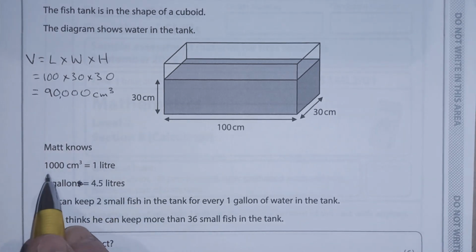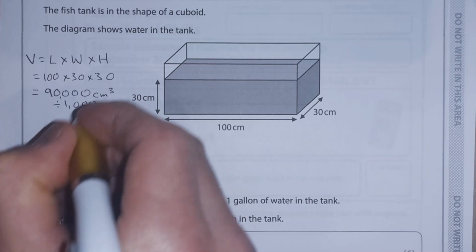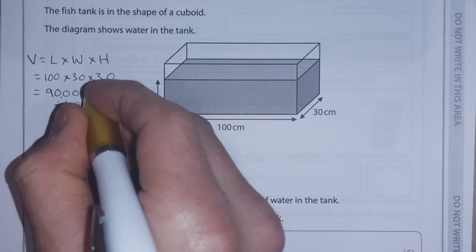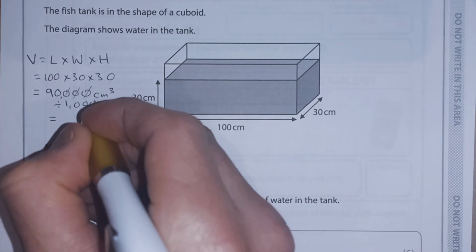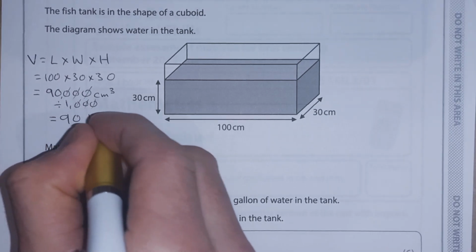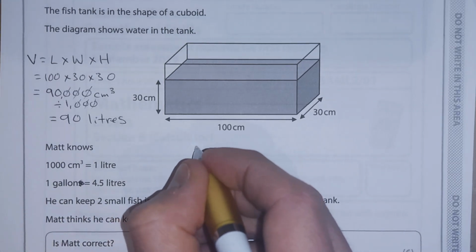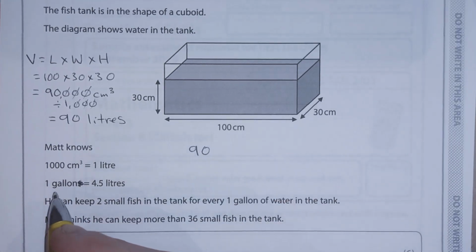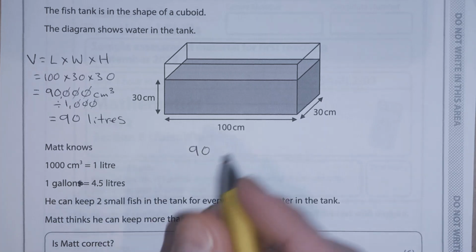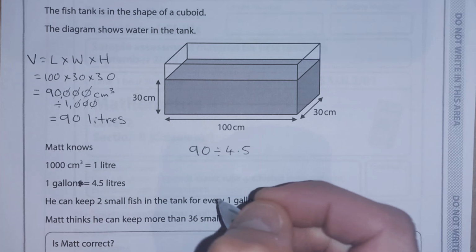Now to turn that into litres, we're going to need to divide it by 1,000. Or cross off 1, 2, 3 zeros for each of those. So we end up with 90 litres. Right, so we've got our 90 litres. We know that 1 gallon is 4.5 litres. So we want to divide this by 4.5.